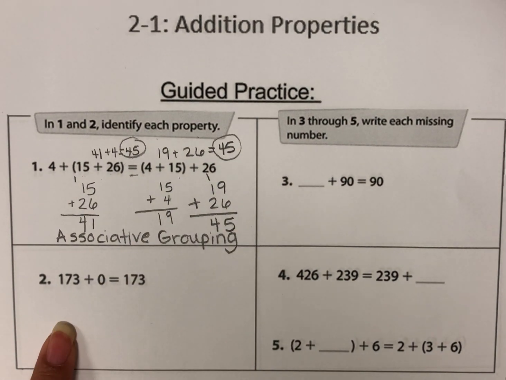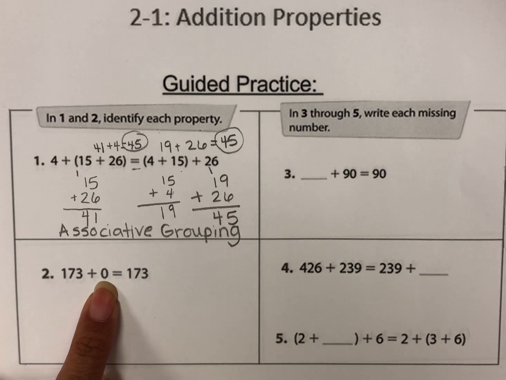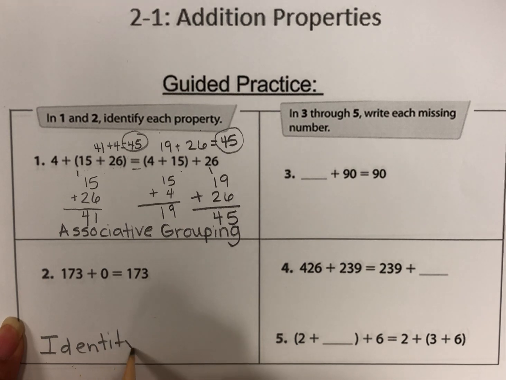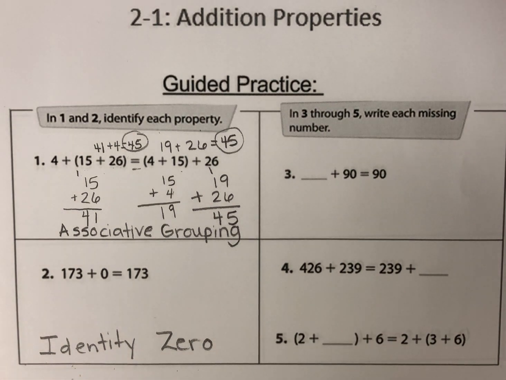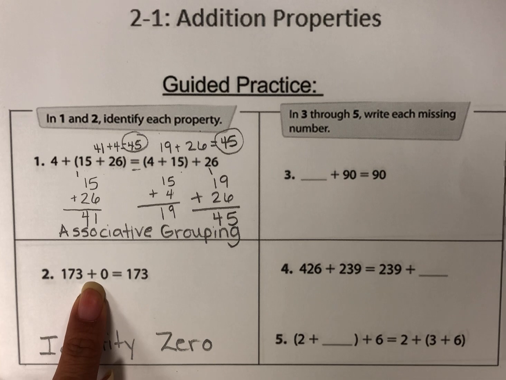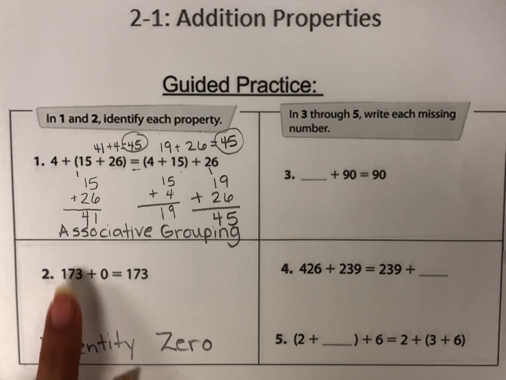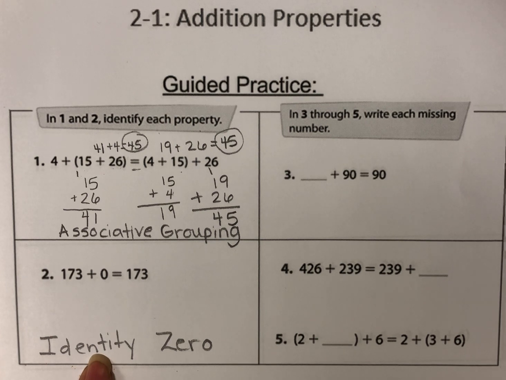Let's take a look at this bottom one down below. It has a 0 there. This is the identity zero property, okay? This is one of the easy ones, okay? Identity zero property. And that's when the sum of 0 and any other number is going to be that same number. So anytime we're solving for the sum, and we solve for the sum when we add, anytime we add with 0, the answer, the sum, is always going to be that other number.